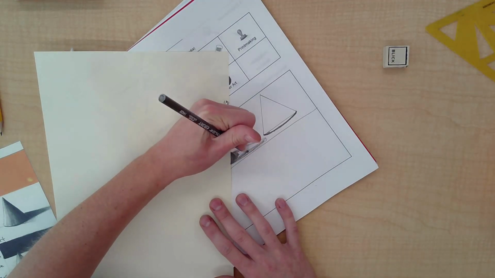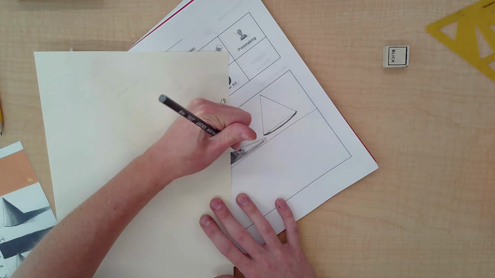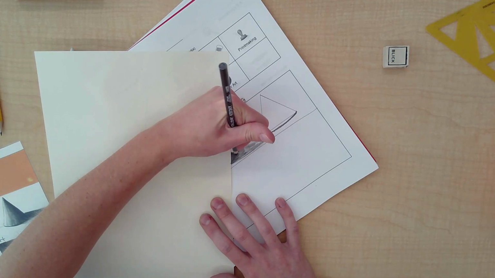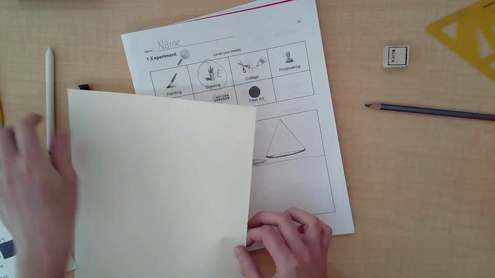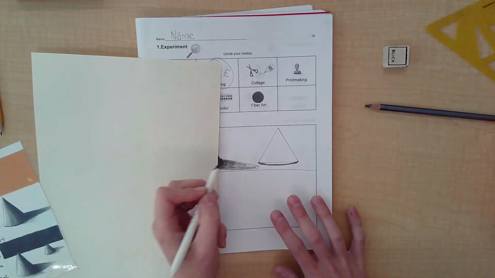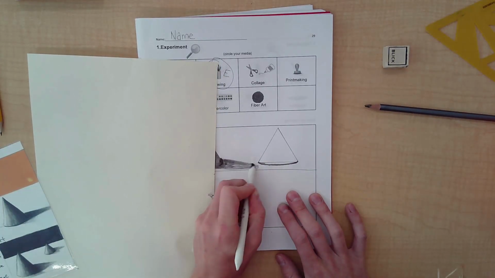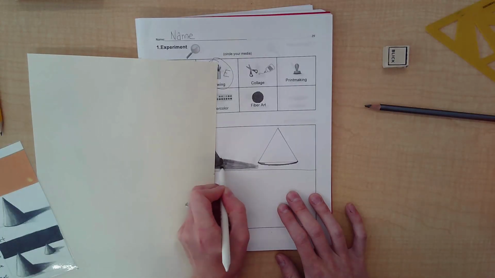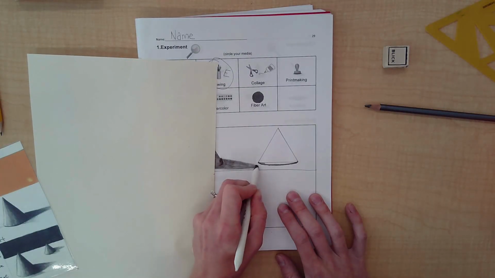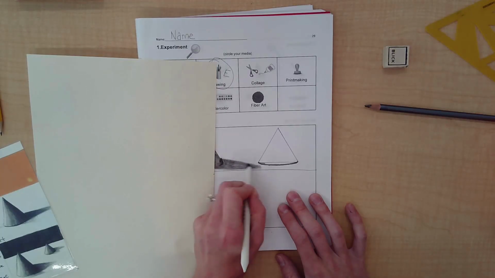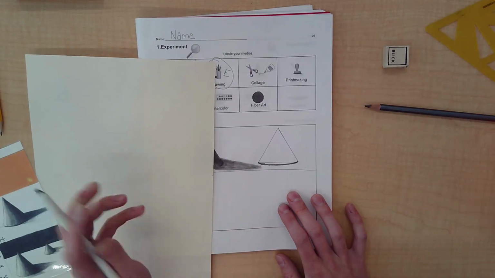And again, it's darkest, and then as I come out, it's going to be lighter all the way to the white. And again, I'm going to use my blending stump here to kind of shade this out, smooth it out, get a really nice gradual blend. I don't have to push very hard. Blending stumps are so nice in that, especially with the shadow part, you really don't need to press hard, because it will do a lot of the work for you with how soft that ebony pencil is.